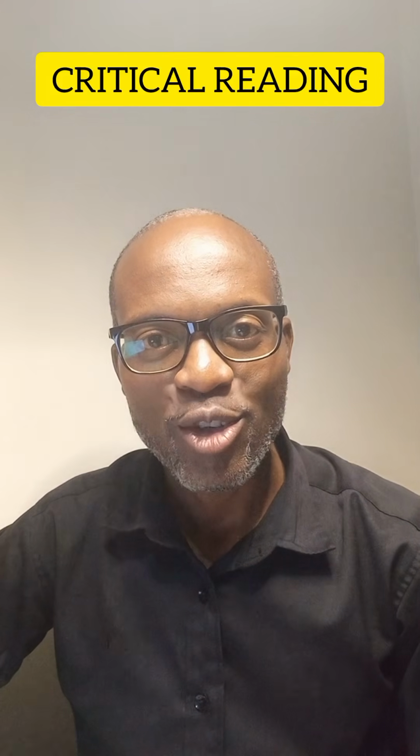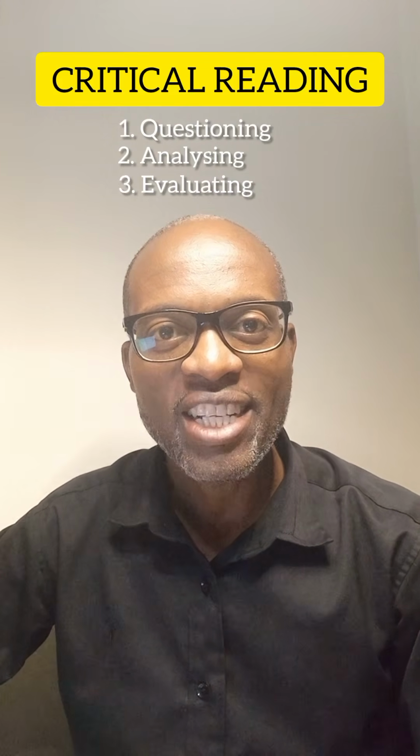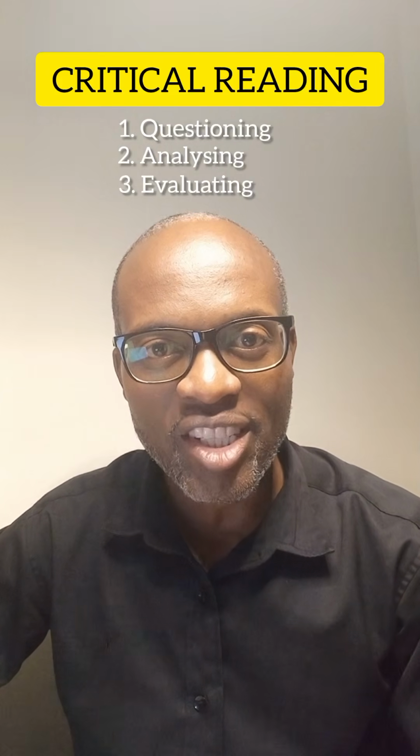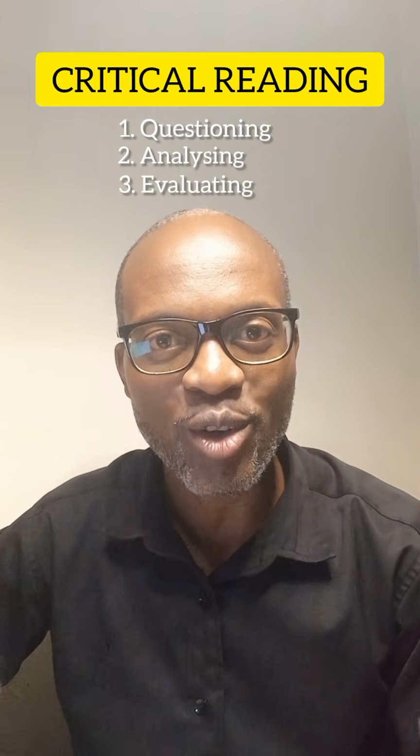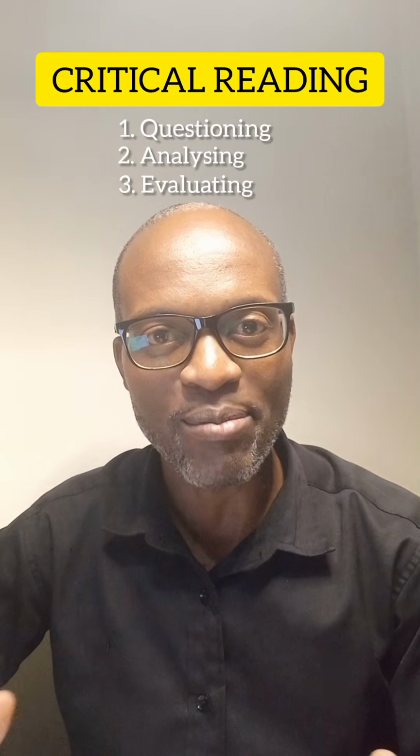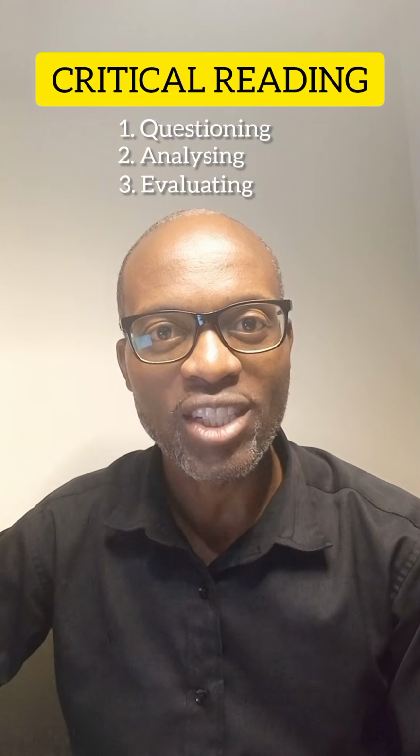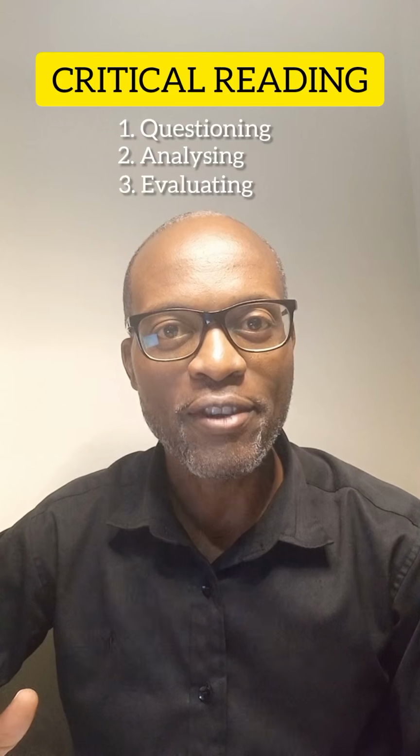In addition to this, there is a concept of critical reading which is very important in academic circles. Critical reading involves questioning, analyzing, and evaluating. So you question ideas, you question assumptions in the text, you analyze the text for structure, for rhetorical strategies that the writer employed. You evaluate the sources to determine if the sources used present fact, opinion, or they are interpretative.